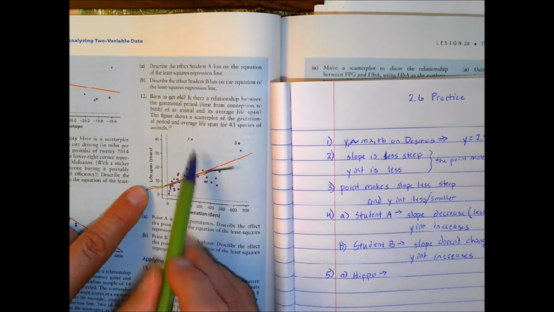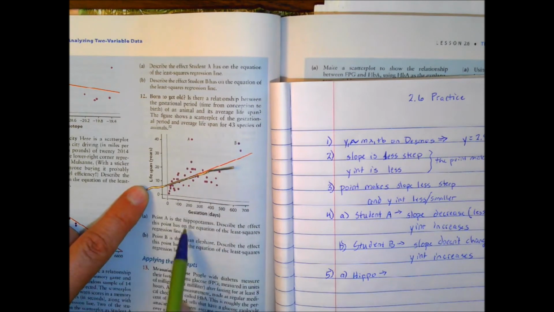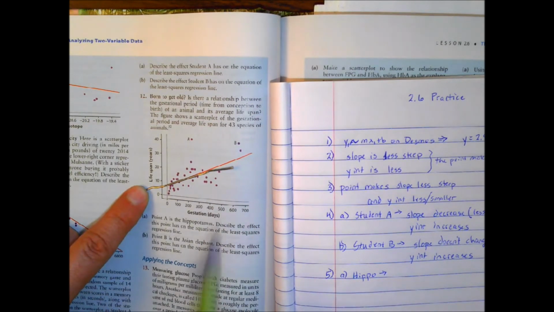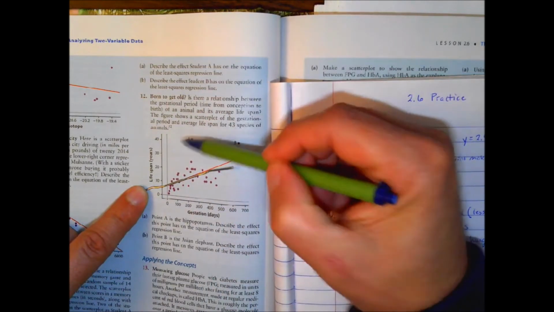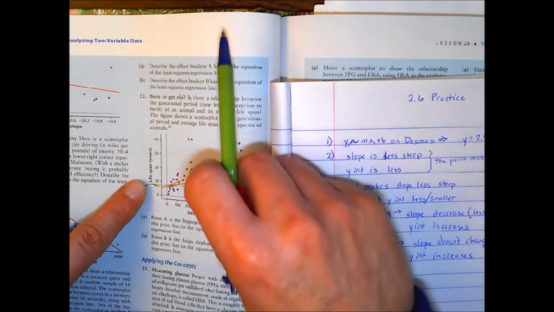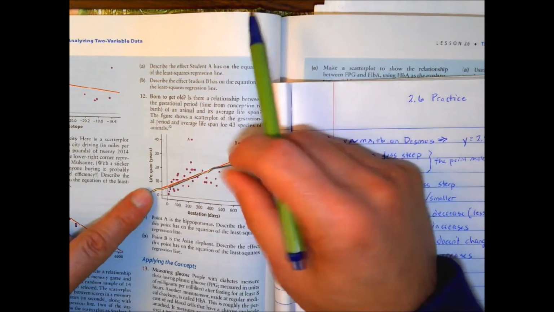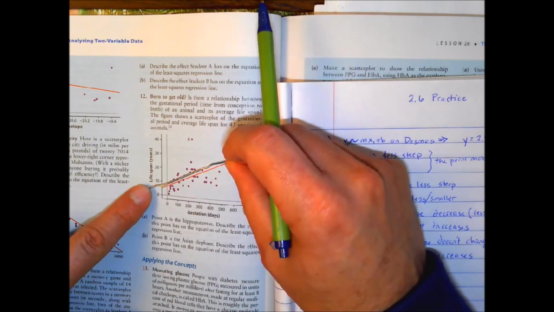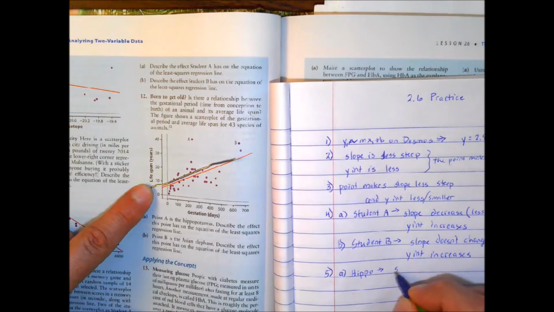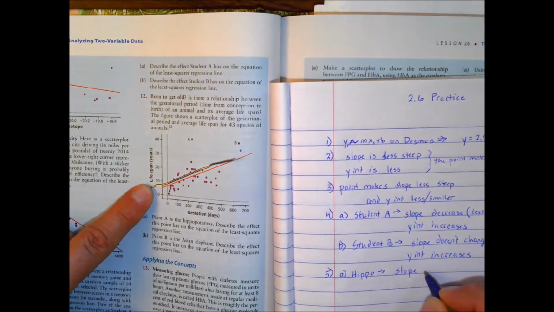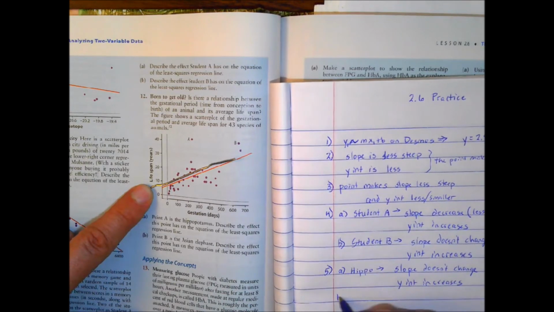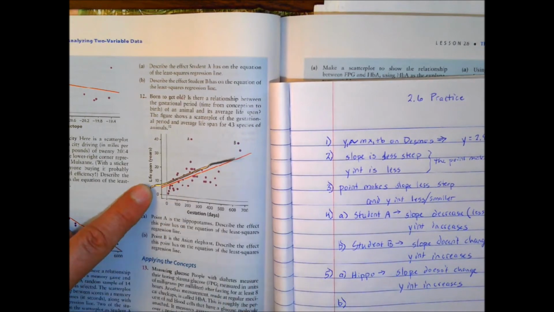Okay, now what does point A do? Point A, they say, is a hippopotamus. Okay, so point A, notice it's right in the middle of all my x's, so it's not going to shift the slope at all right and left, but it will take my line and move it up a little bit. So slope doesn't change. Y-intercept increases.